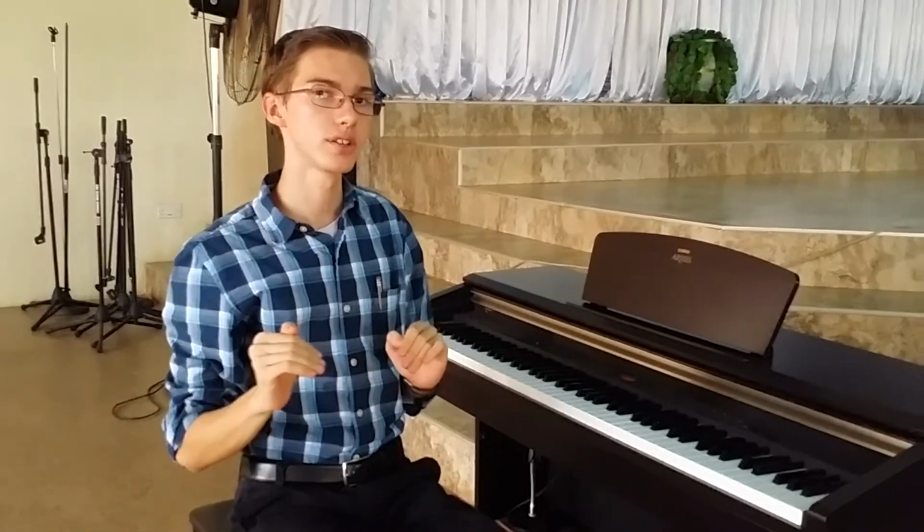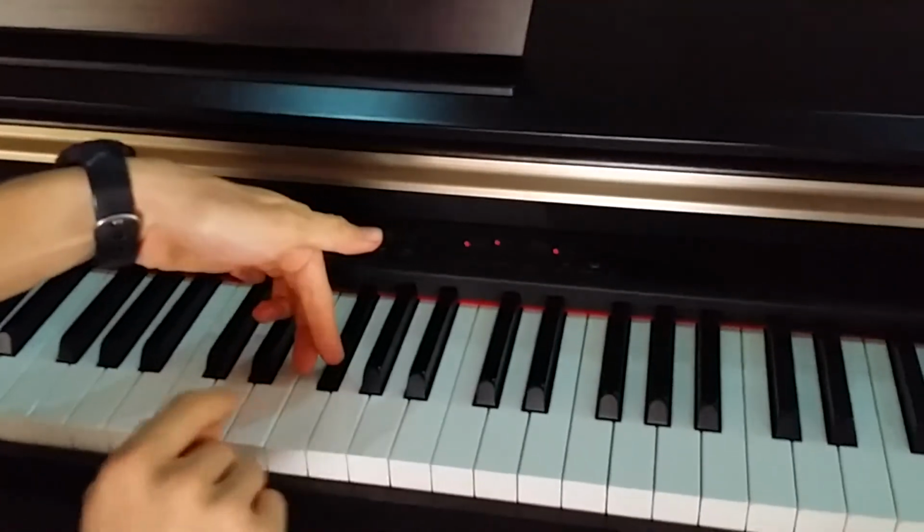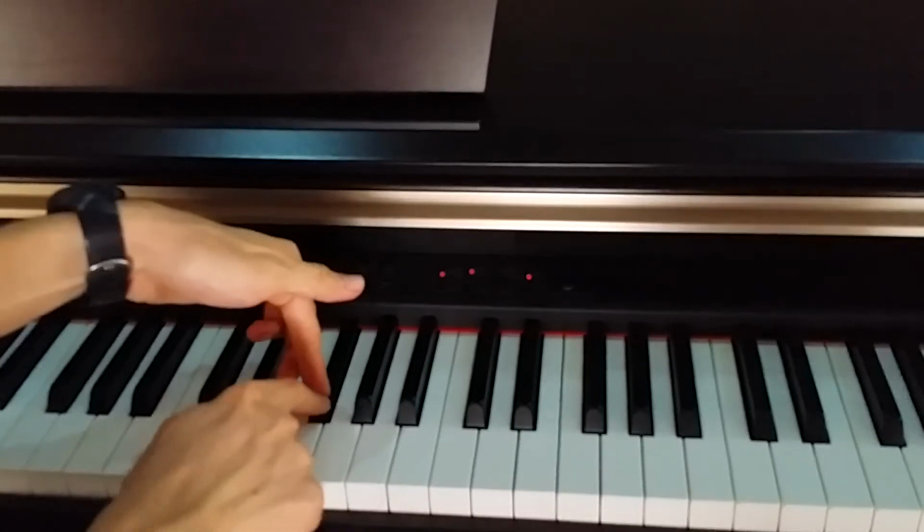On the keyboard, or on any instrument, when you have a flat, you take one note and go a half step, and then another note.